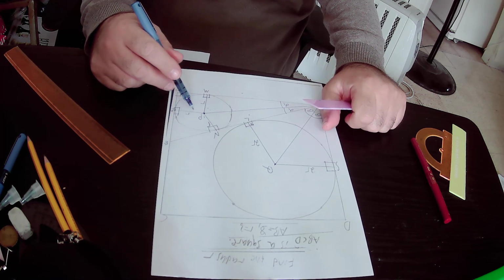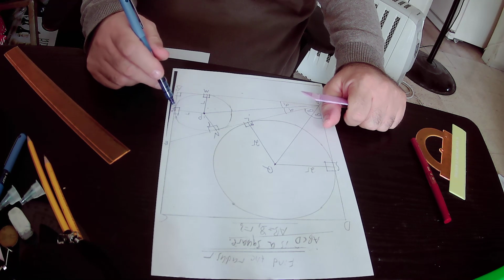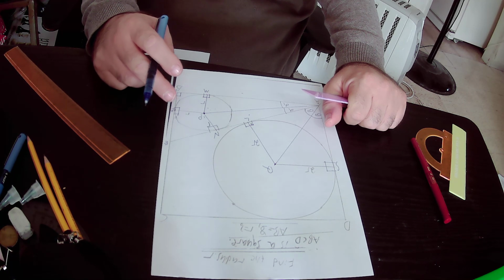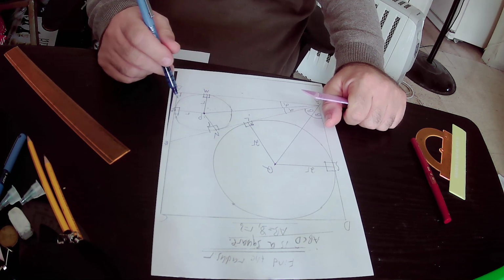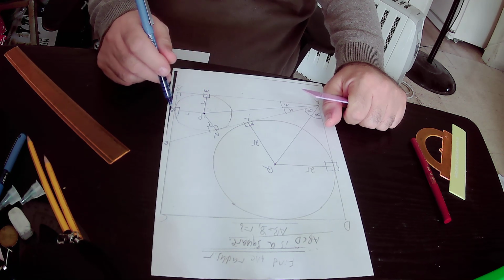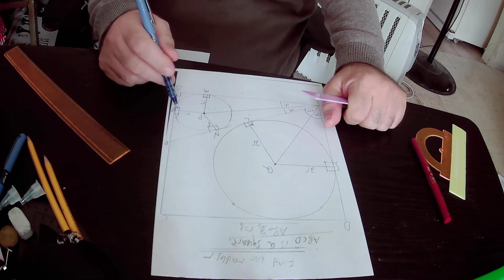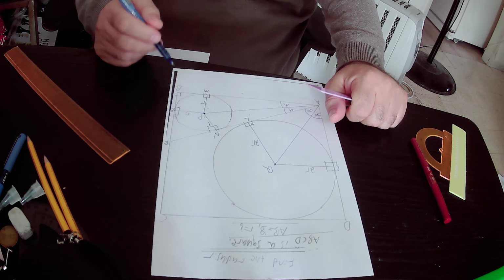So this radius is drawn to the point of tangency, point Z, therefore the tangent BC will be perpendicular to this radius at point Z. So at point Z we will have 90 degrees with this radius, that is to say this angle is 90 degrees and this angle is also 90 degrees.